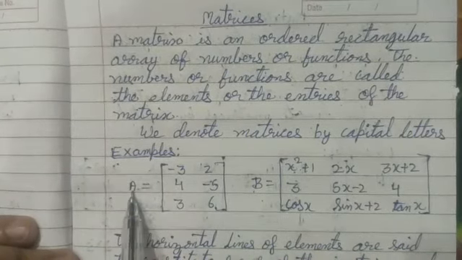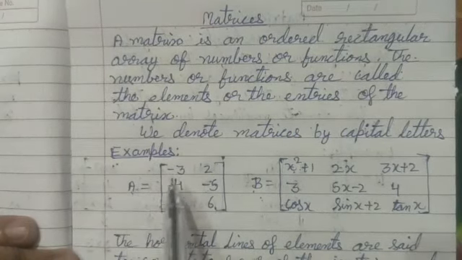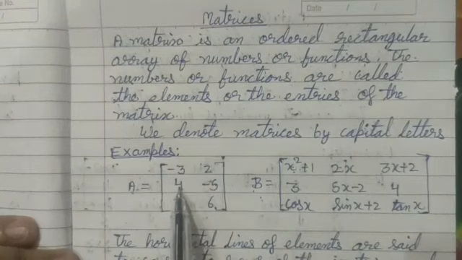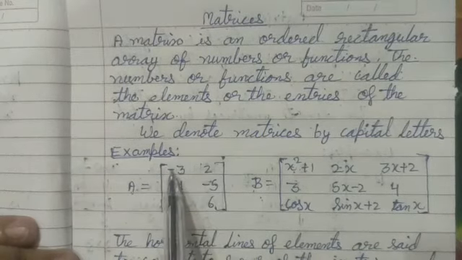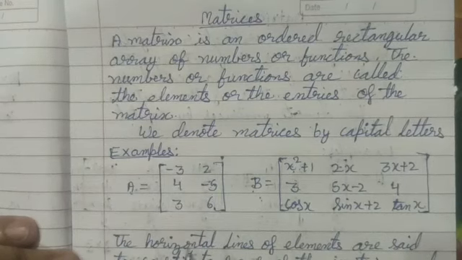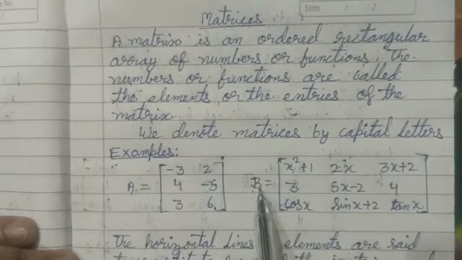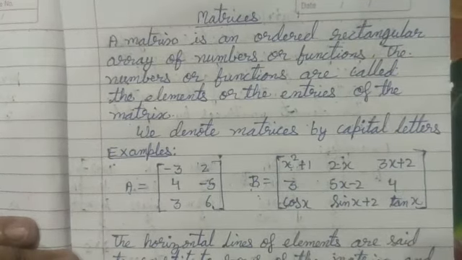Here I have taken two matrices A and B. Now the elements of matrix A are -3, 2, 4, -5, 3 and 6. All these elements are arranged in a rectangular form, or rectangular array. Similarly, the elements of matrix B are also arranged in a rectangular form.